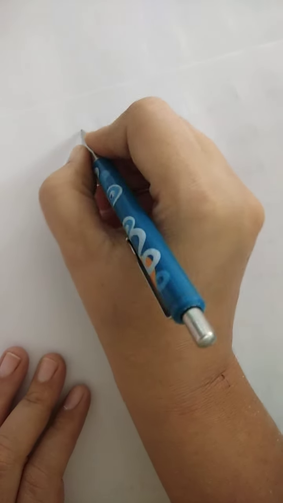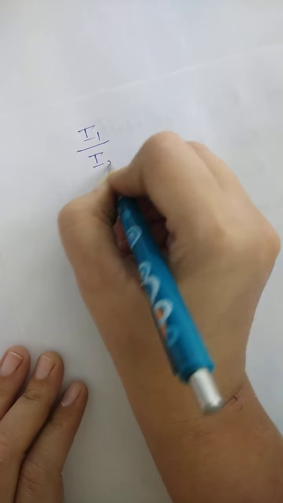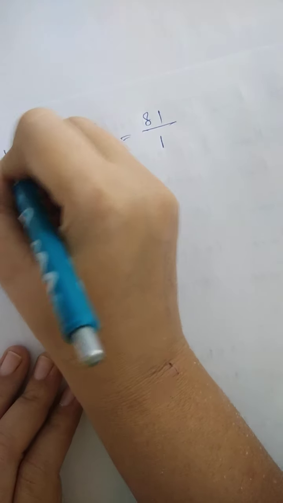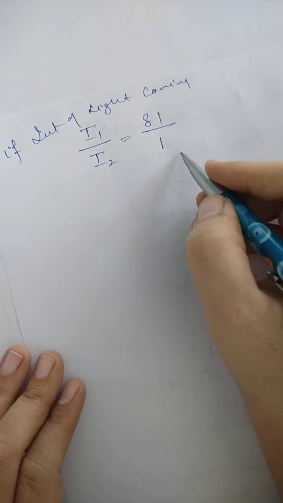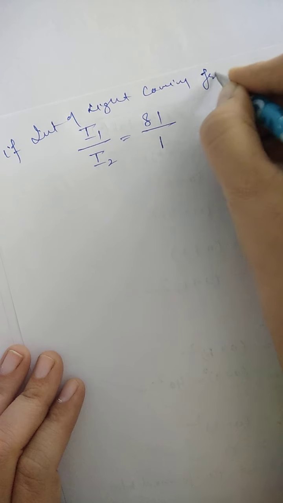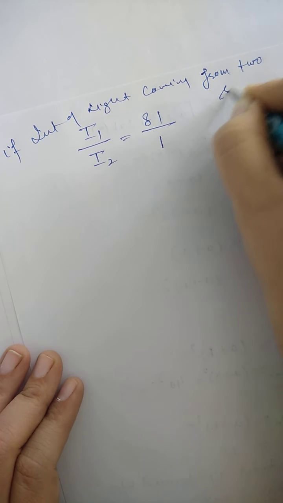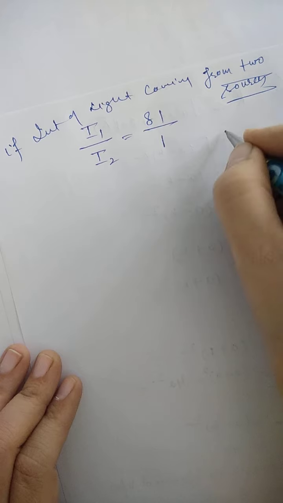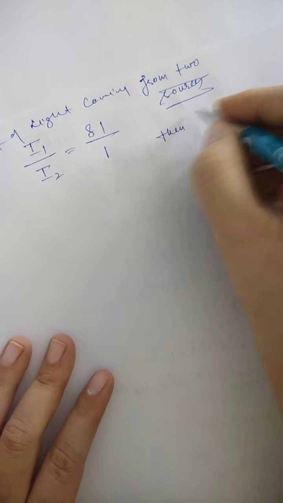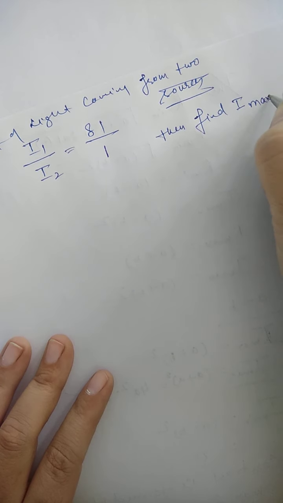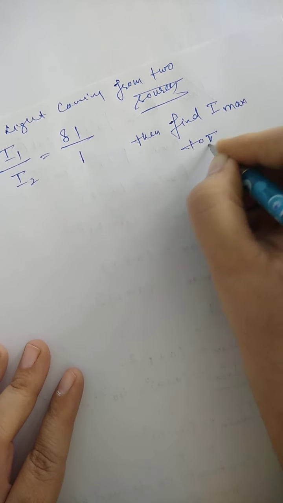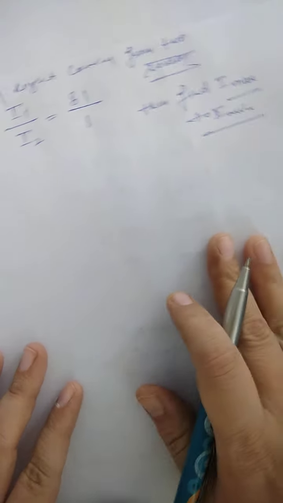So this relation we will use in numericals. So first question is, if the intensity of light coming from two sources is 81:1, find the ratio of intensity of maxima to minima.